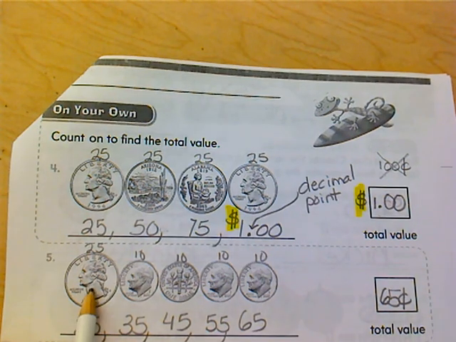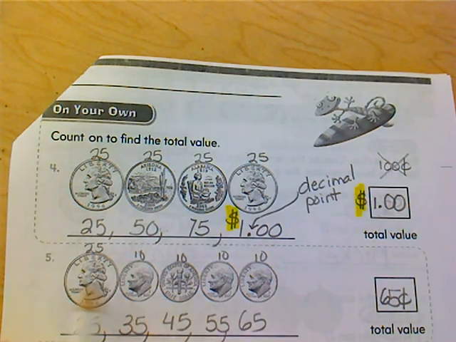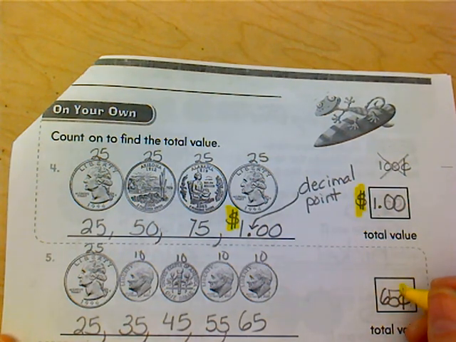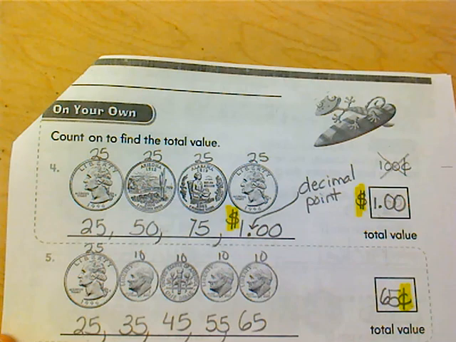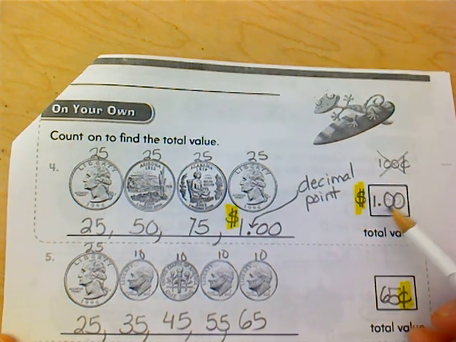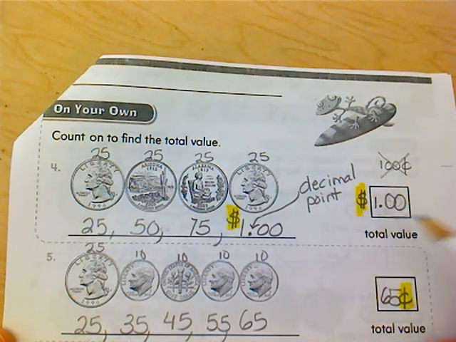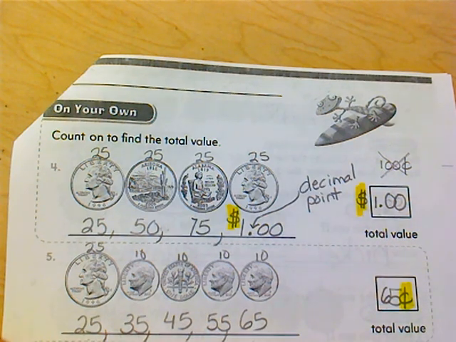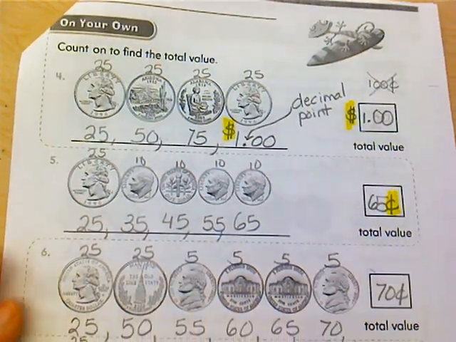So it looks like we've got a quarter, a dime, a dime, a dime, and a dime. 25, 10, 10, 10, and 10. So 25, up 10 to 35, up 10 to 45, up 10 to 55, up 10 to 65. And notice when I write my total value that my cent sign comes after the value. So dollar sign comes before the value, cent sign comes after the value. Okay, continuing on with our next problems.